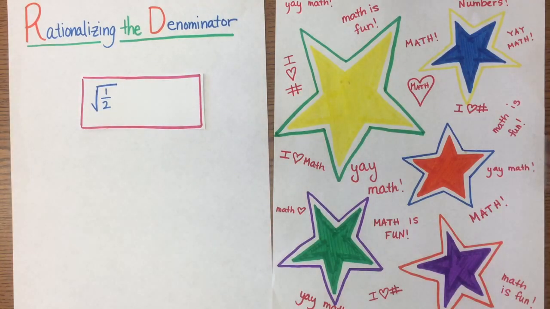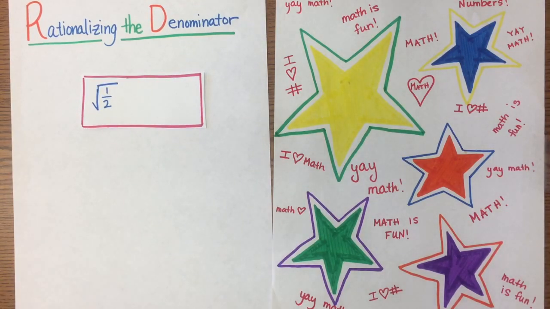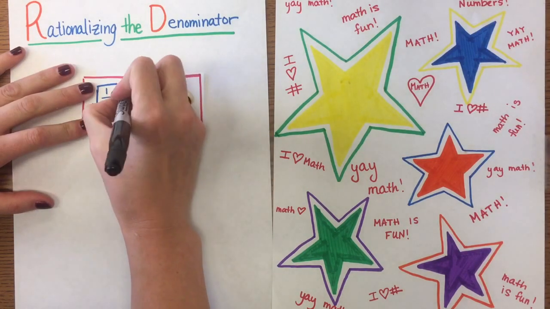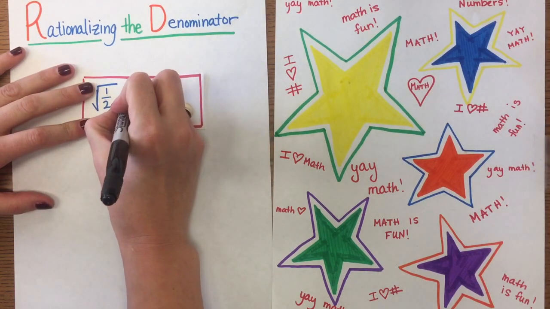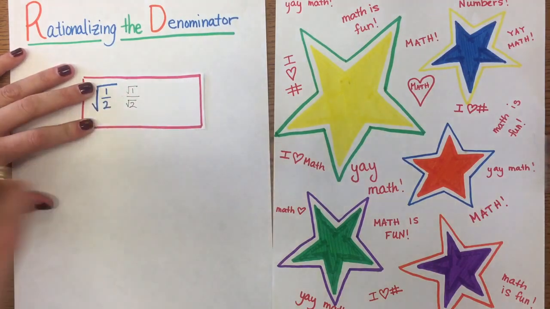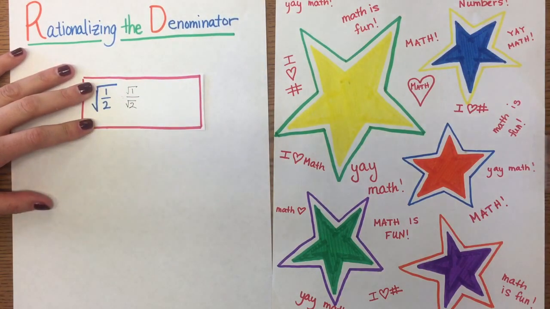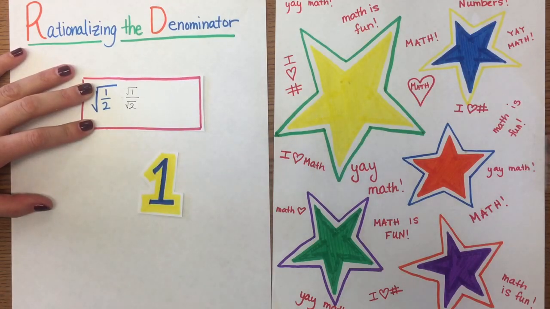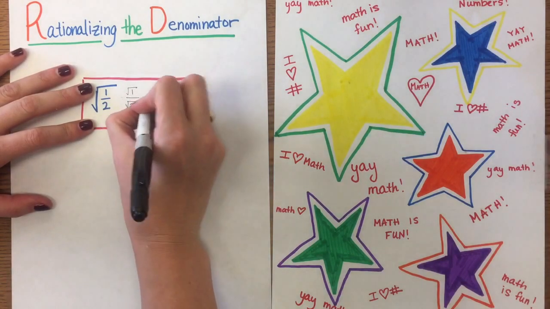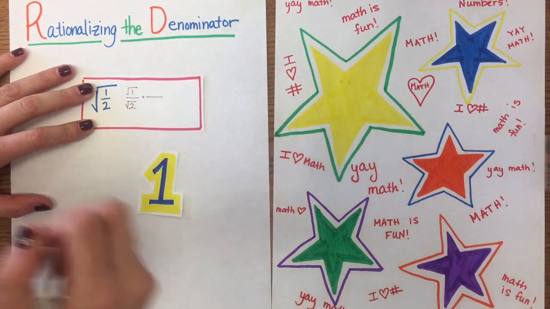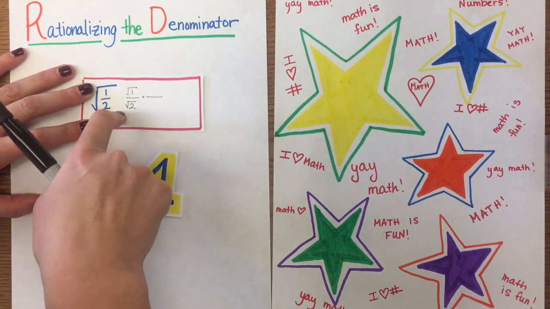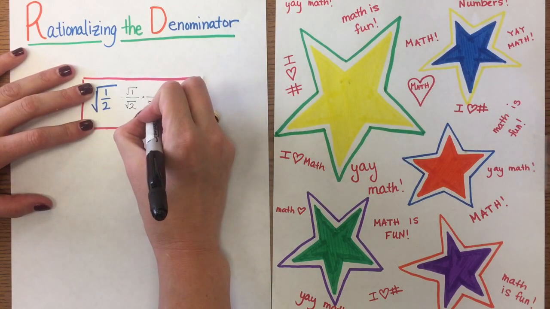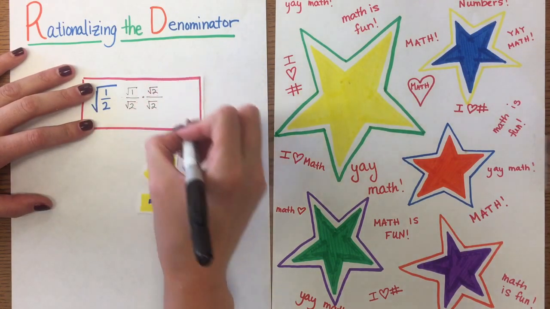So what we want to do is first start by separating this out into the square root of 1 divided by the square root of 2. Now I have a radical in the denominator. To get rid of this radical in the denominator, I want to multiply by a convenient value of 1. This convenient value of 1 has the goal of making the square root of 2 no longer appear in the denominator.